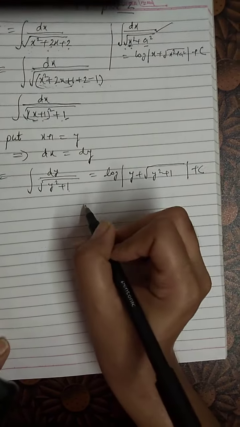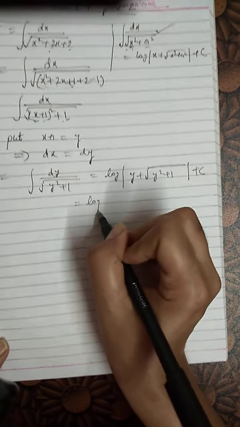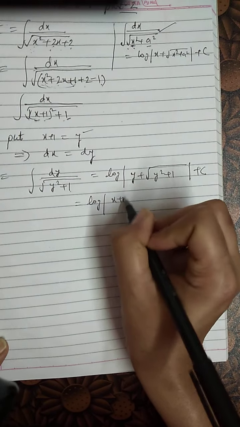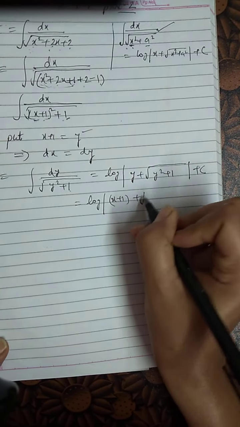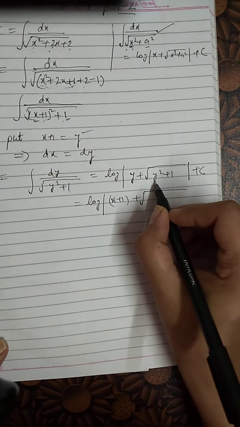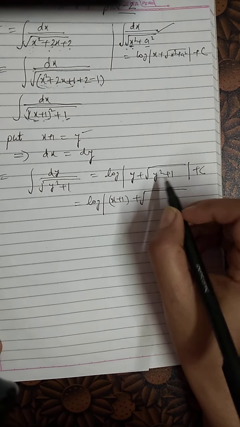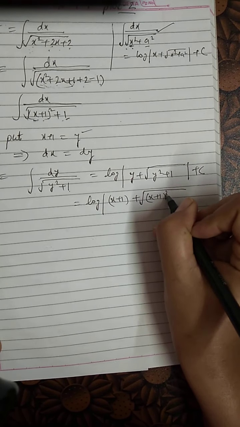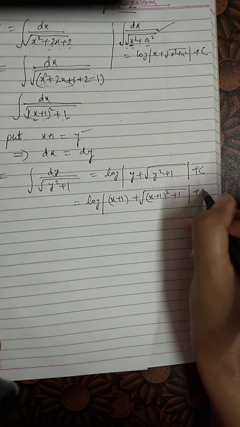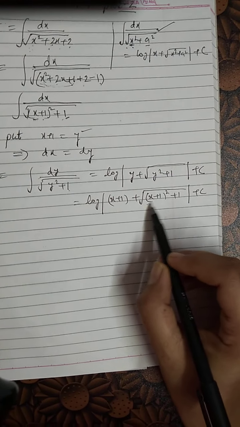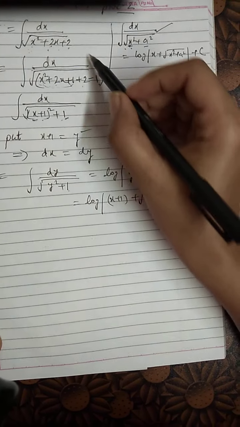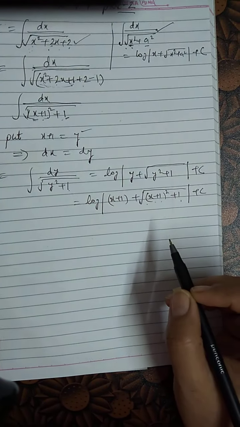Now we will substitute back the value of y. What was y? y is x plus 1. So here x plus 1 plus root of x plus 1 whole square plus 1 plus constant. And this x plus 1 whole square plus 1 is actually the same root which was given earlier.